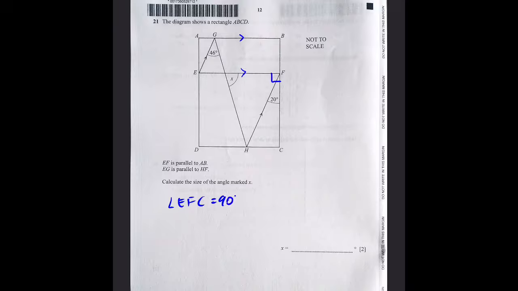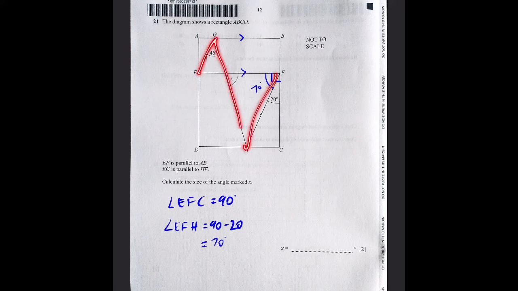Next, that means angle EFH is equal to 90 minus 20, which is equal to 70 degrees. And then, now we found this angle here, 70. And we can find this angle because these two are parallel sides. This is transversal. So that means these two are alternate angles. This is 46 degrees.